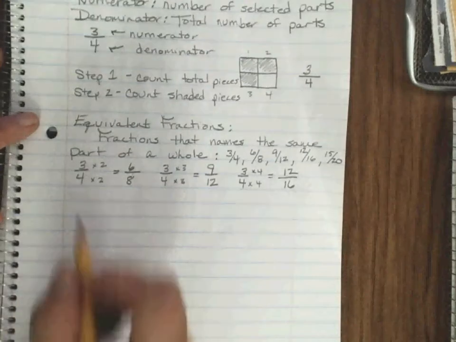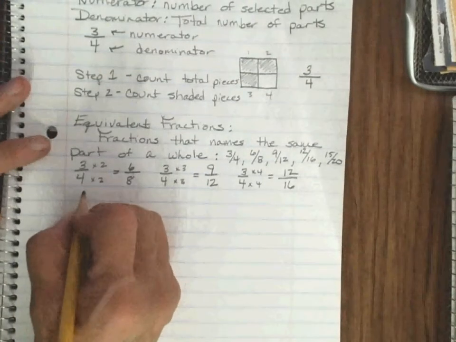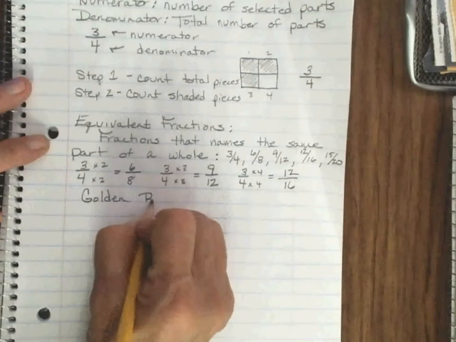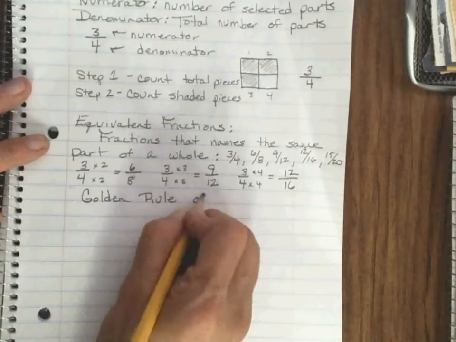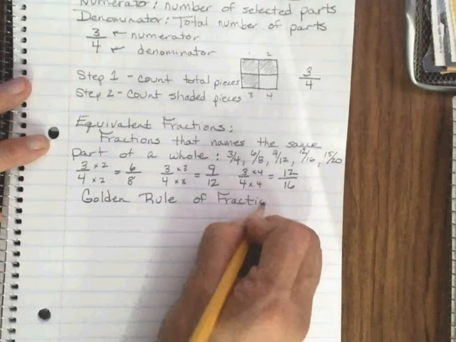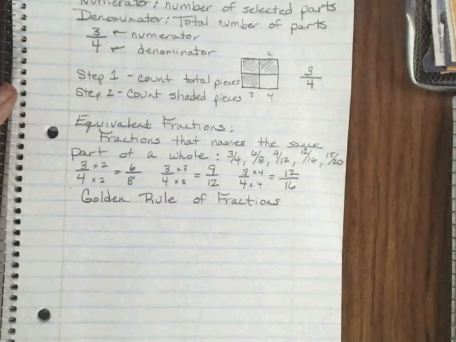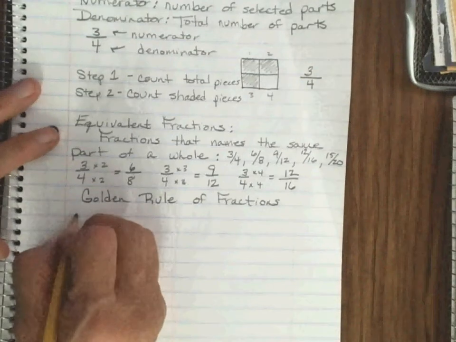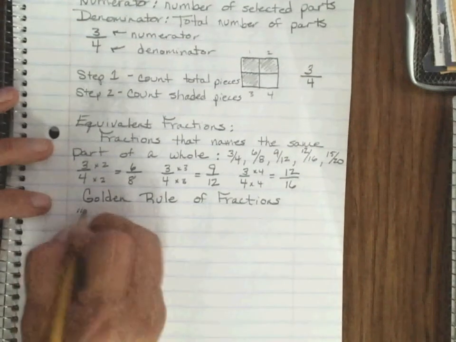We can make equivalent fractions by following what I call the golden rule of fractions. It's how we create equivalent fractions. My golden rule of fractions is do the same to the top as you do to the bottom.